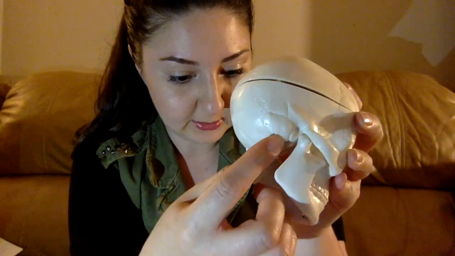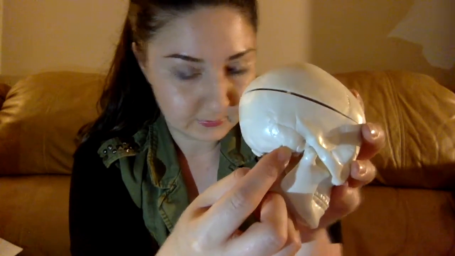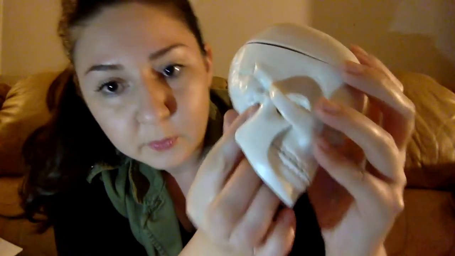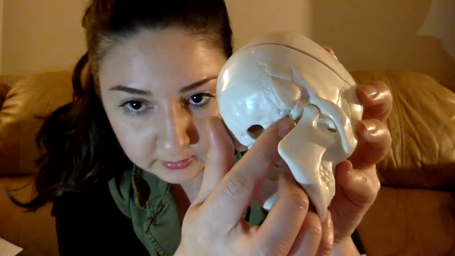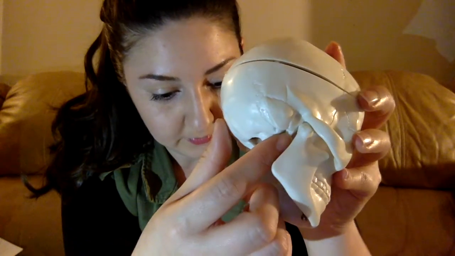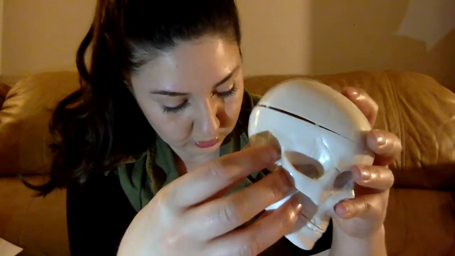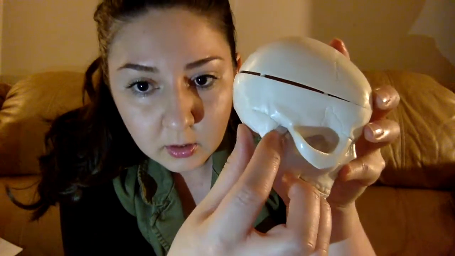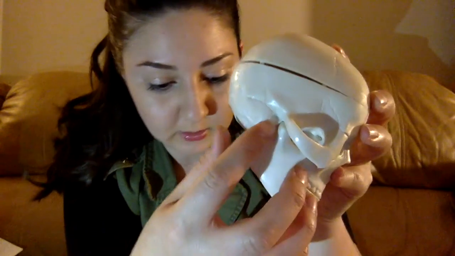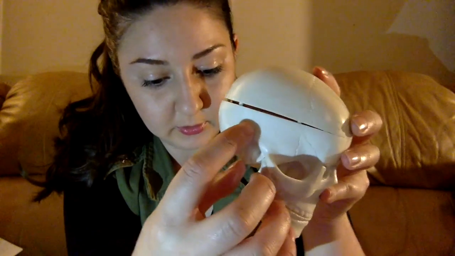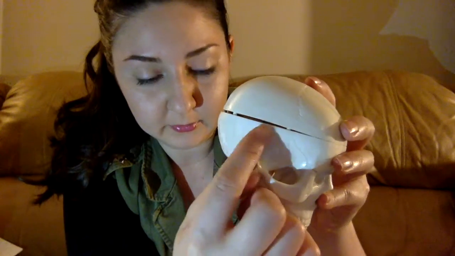Next, we have the styloid process, and that is this little pointy part in here, the styloid. And then we have the external acoustic meatus, which is this little hollow part. And then we have the squamous part. So that's part of the temporal squamous part right here. I have the suture.